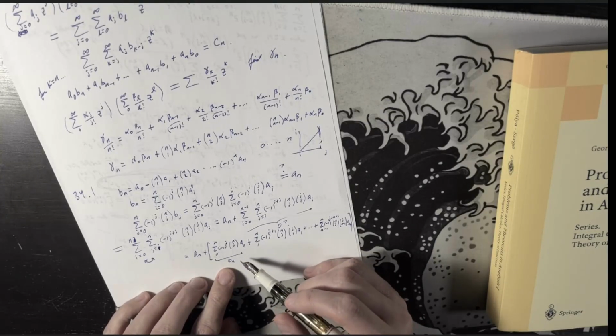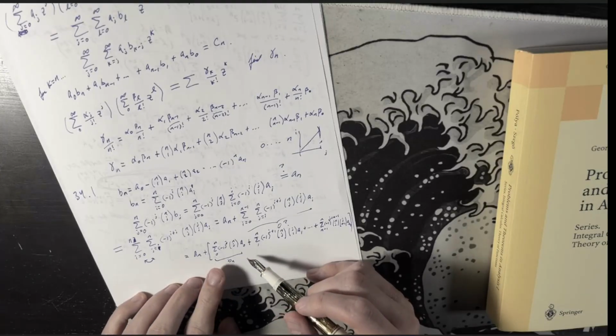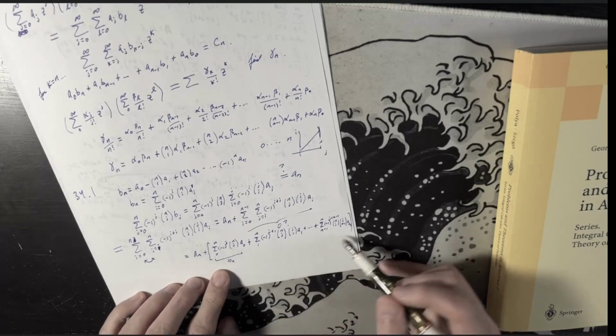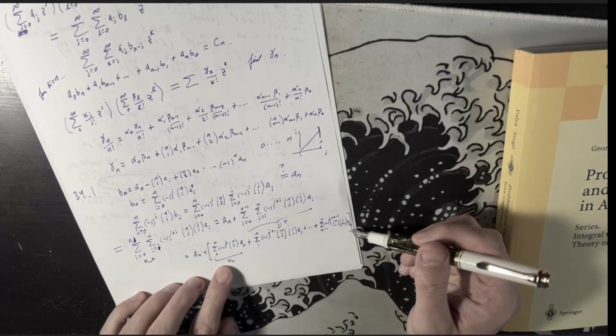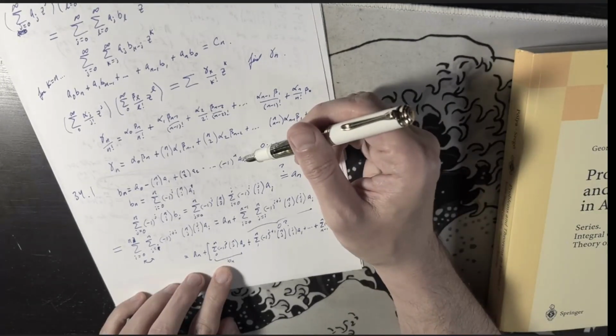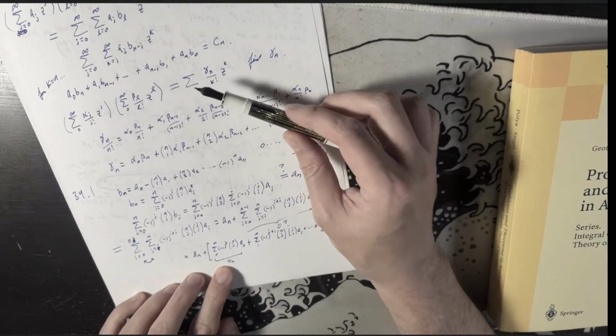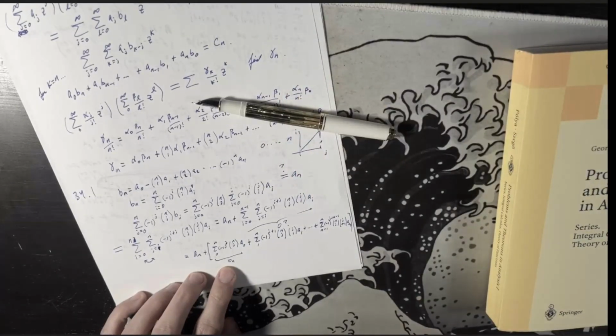But you can see how I got there. This does contain BN. No, it doesn't contain that last guy. So it's basically just Bn minus An. I pulled this out.